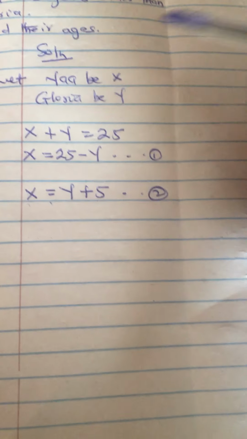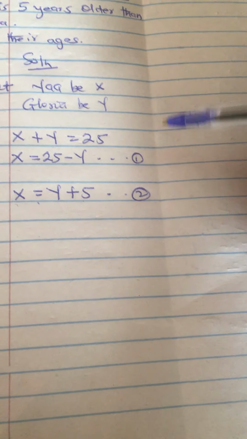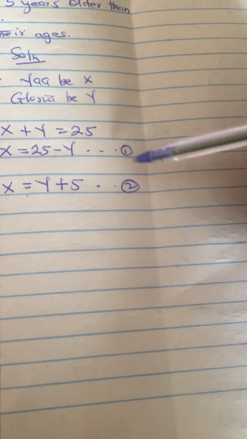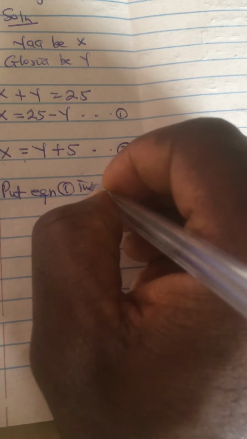You get it? Good. Now we have our equation 1 and then our equation 2. Put equation 1 into equation 2.